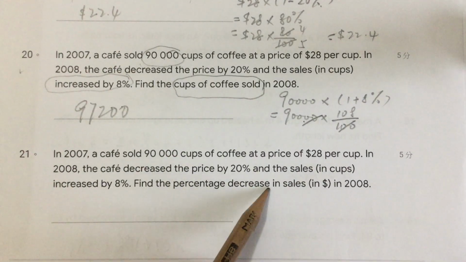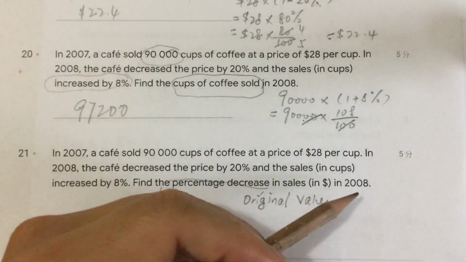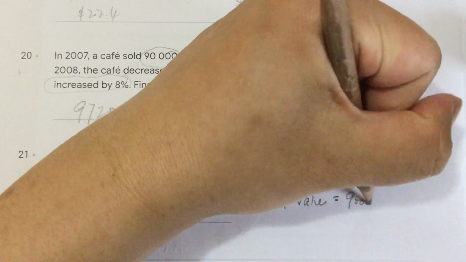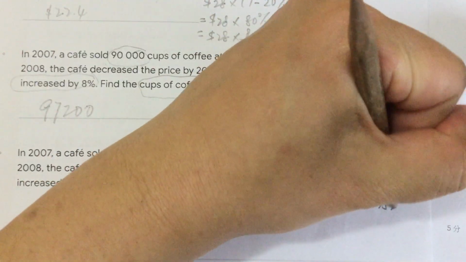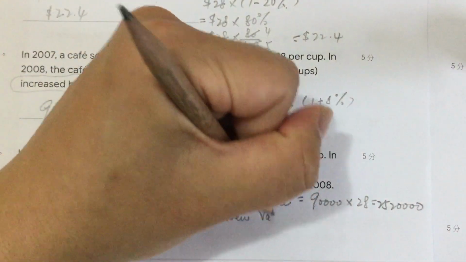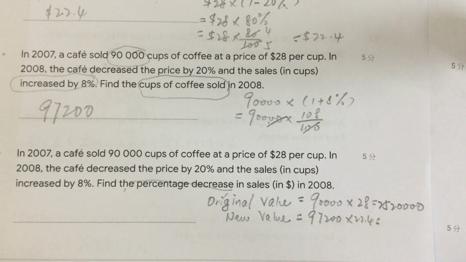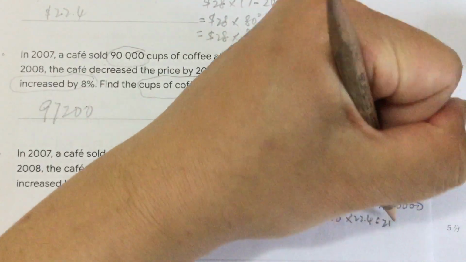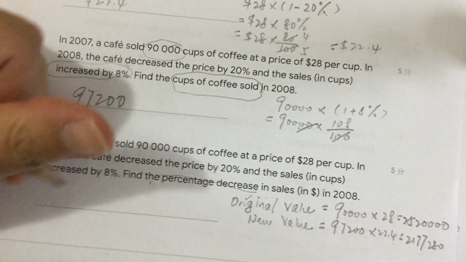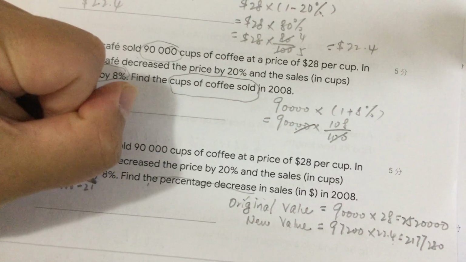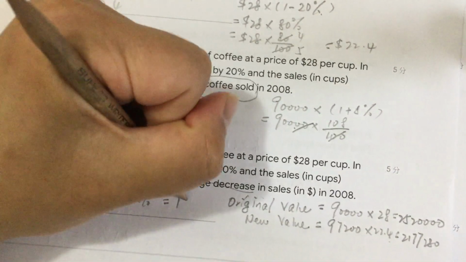So now we are going to do question 21, the last part. We're going to find the percentage decrease in sales. That means what is sales? So we must find the original value for the sales. Obviously, you will know the answer is 90,000 times 28 per cup. So the answer for this one is 2,520,000. And the new value for this one is 97200 times 22.4. So the answer for this one is 2,177,280. So this is new, this is original. We see that the new value is less than the original. So the formula we have is 2,520,000 minus 2,177,280 over 2,520,000 times 100%. So the answer for this one is 13.6%.